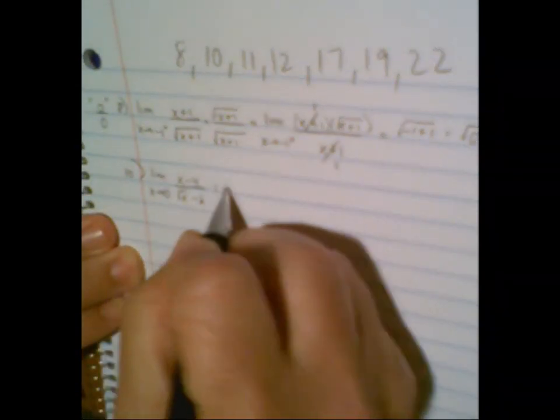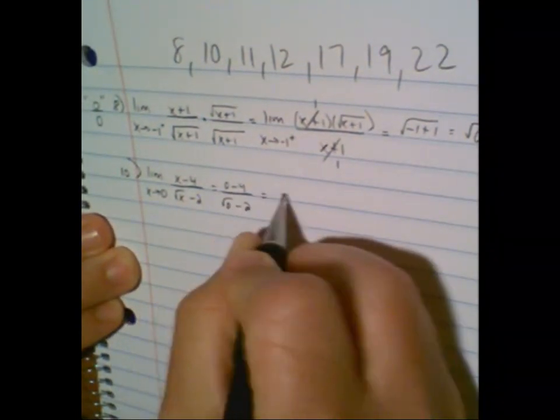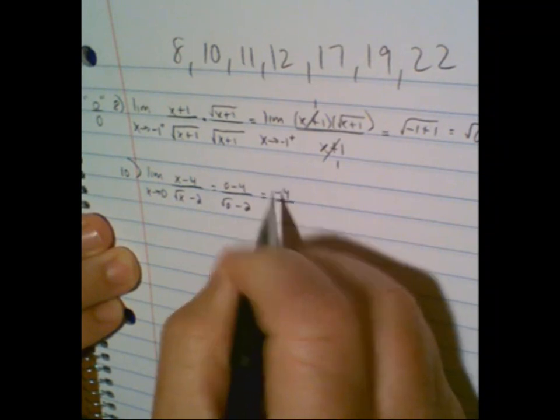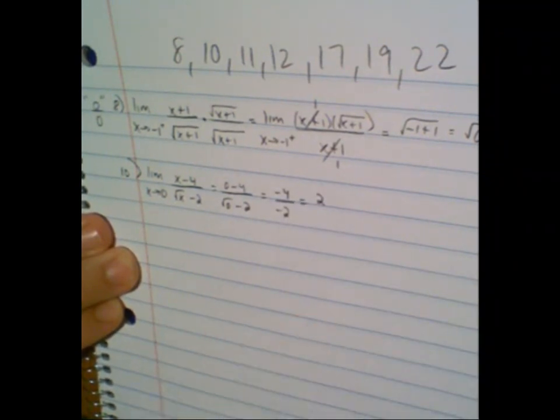I get a value, so I'm going to be good to go. I end up with 0 minus 4 over square root of 0 minus 2. -4 over -2 is just 2. So for that one right there, we're good to go. There's no problem. We're done. That's the answer.